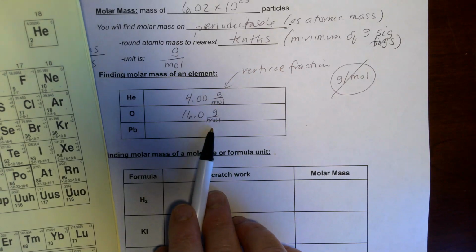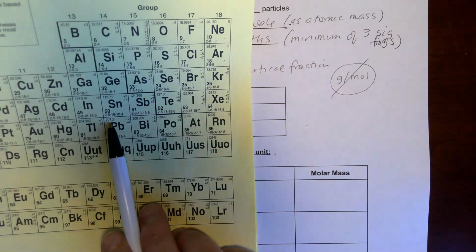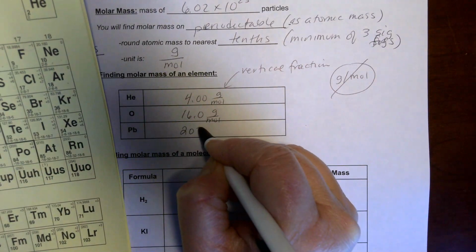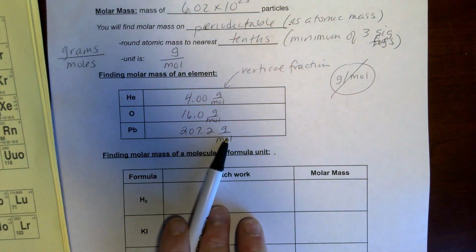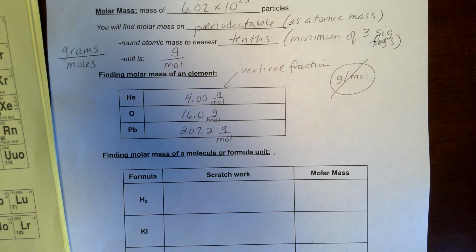Pb, if we take a look at Pb, 207.2 is the molar mass for lead. So if you weigh out this amount of lead, you're going to have 6.02 times 10 to the 23rd atoms of lead.